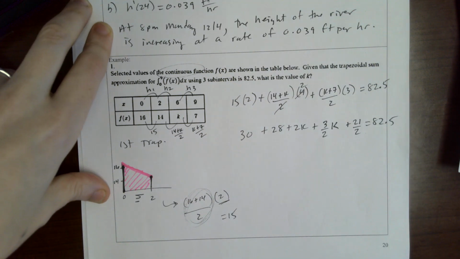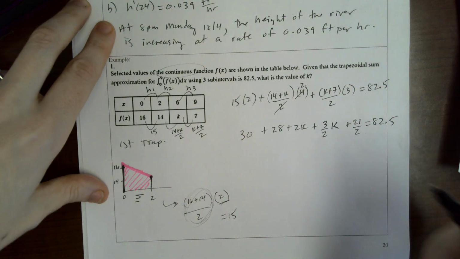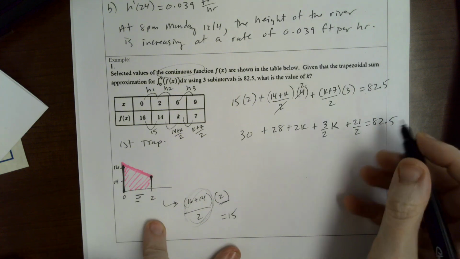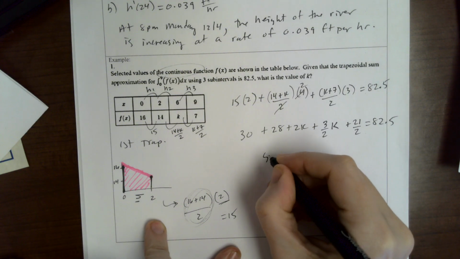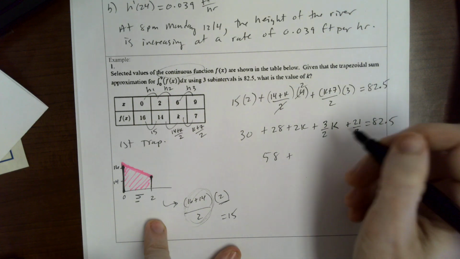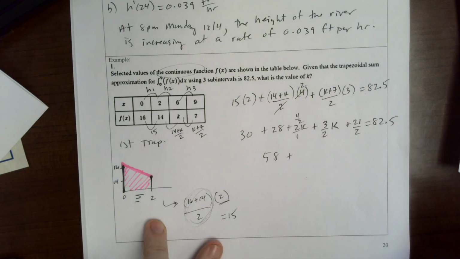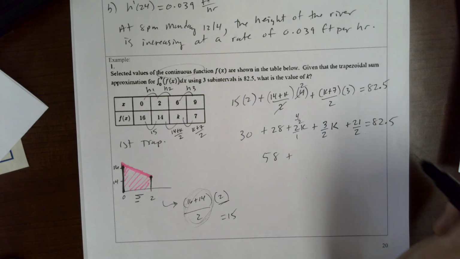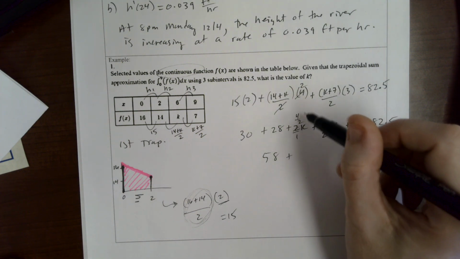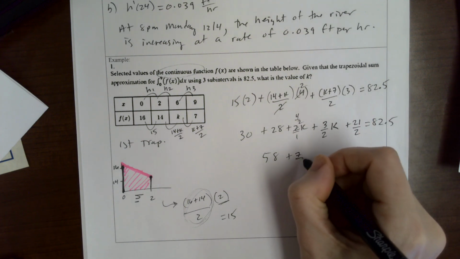Okay, guys, definitely go ahead of me, if you've got this. All right. Yep, so now we're just doing the math. So this is 58 plus, okay, so 2 is 4 halves. Yeah, try to do it definitely without a calculator. All right, so 2 is 4 halves. So 4 halves plus 3 halves is 7 halves.